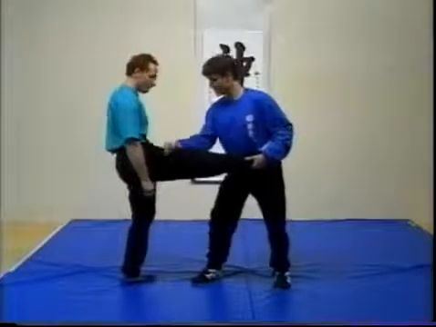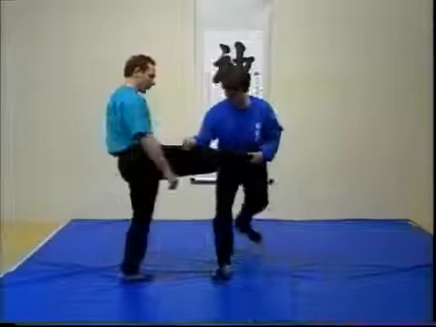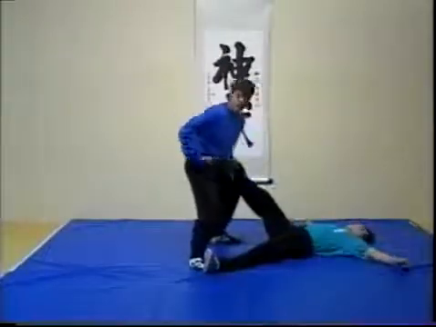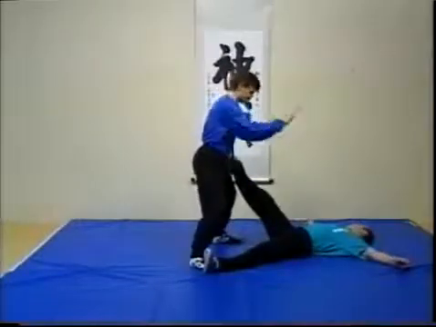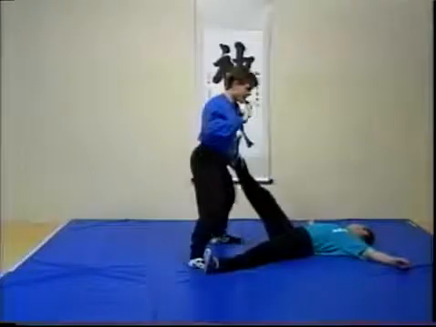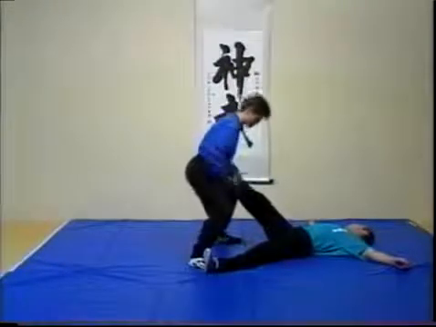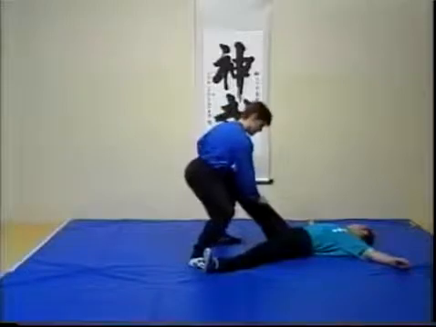So I have my weight here. I'm going to step back with my back foot and spin. And that pulls the opponent off his feet, away from me with centrifugal force, and he falls here. And I follow him down. I keep the 4 levels. I bend at the knees and hips, and I keep my back straight and in my base here.